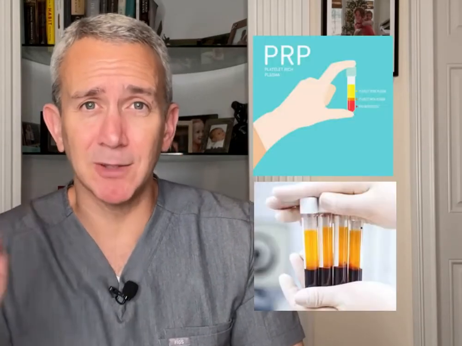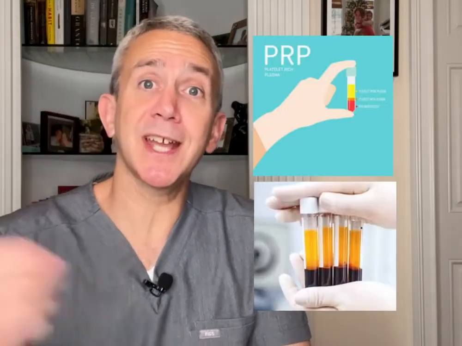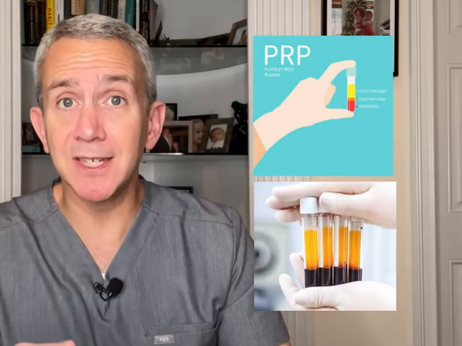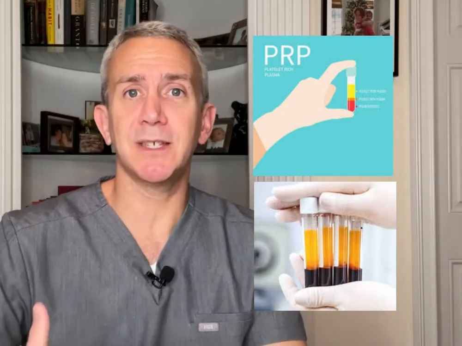This is a procedure where you aspirate the patient's blood, you use a centrifuge to spin down the platelets, and then you inject them back into the pathologic site, where they stimulate a release of growth factors that ideally will lead the body to use its own innate reparative capacities to heal itself.